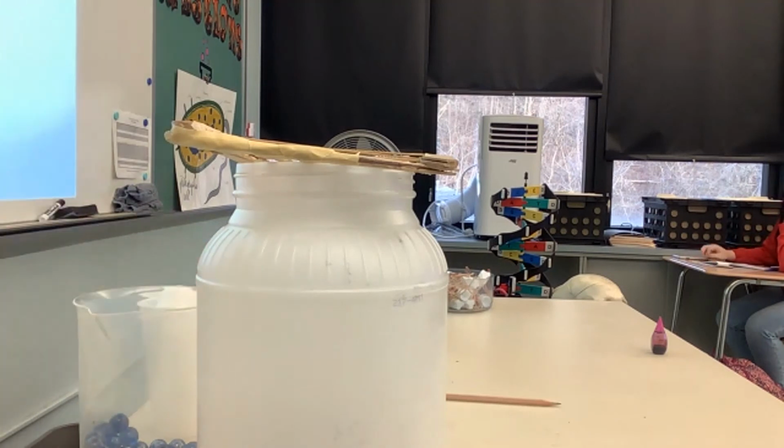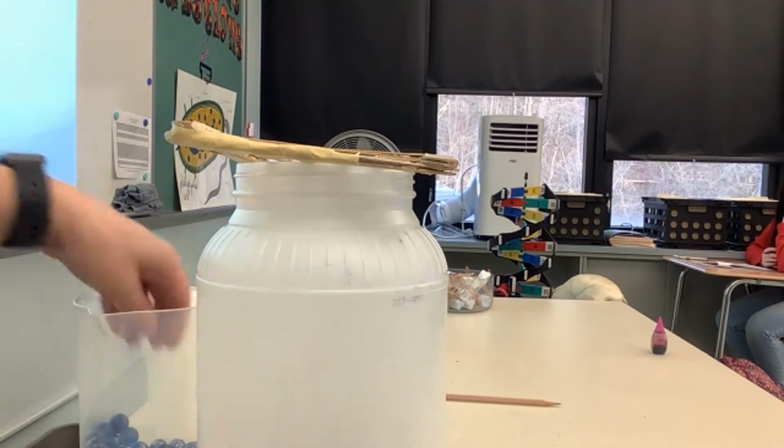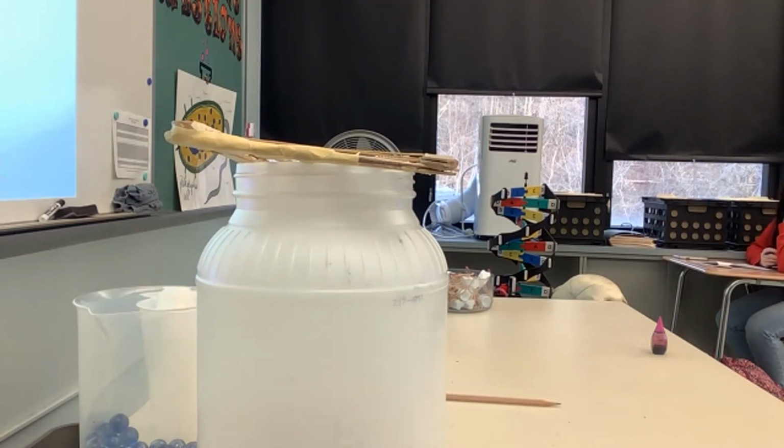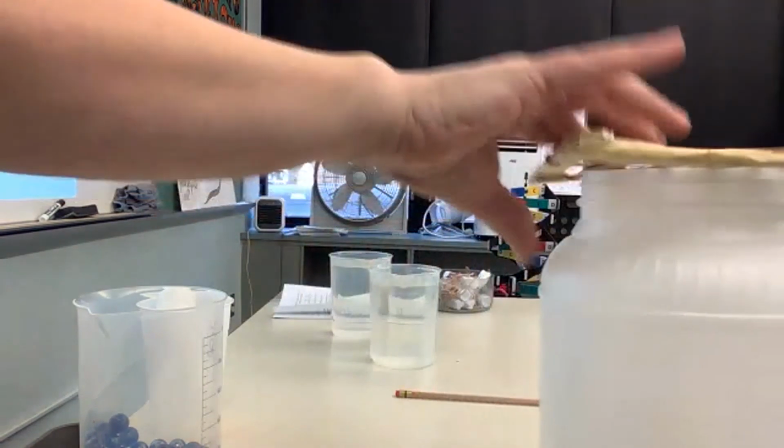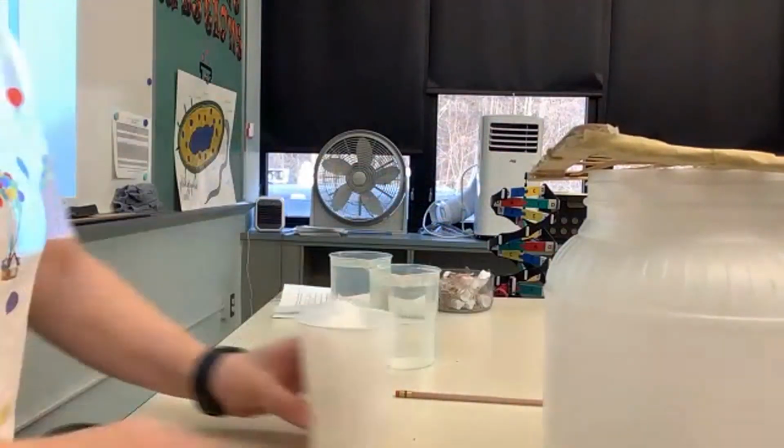Okay? There are three types of passive transport: diffusion, facilitated diffusion, and osmosis. So diffusion, I don't have to do anything with. Diffusion is the movement of particles from an area of high concentration to an area with lower concentrations.